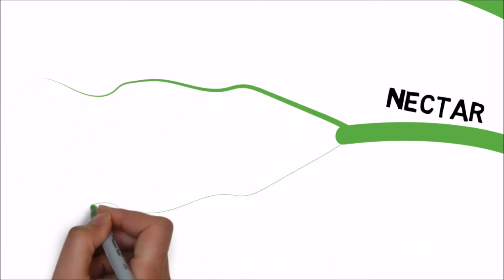Then we go to nectar. The beaks have two characteristics.